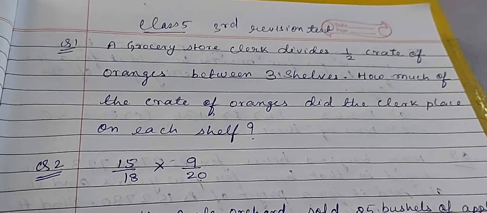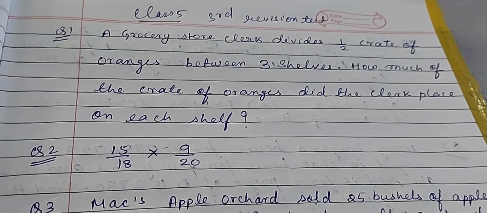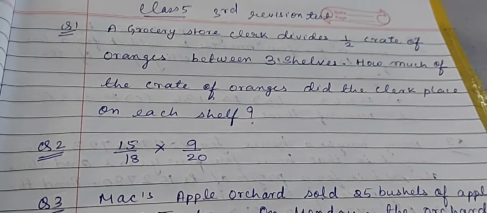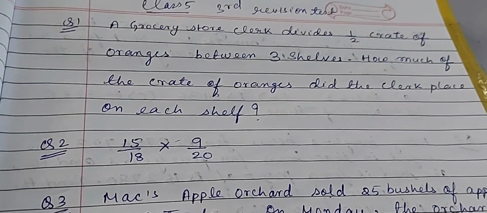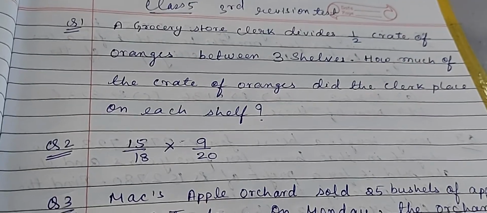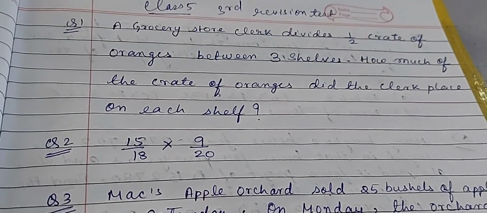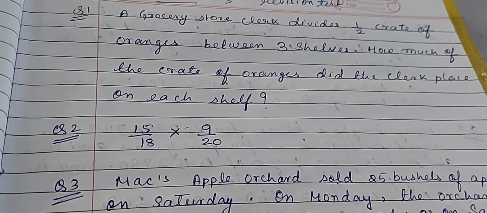Look at the first question. A grocery store clerk divides half a crate of oranges between three shelves. How much of the crate of oranges did the clerk place on each shelf? Our number of shelves is 3, and half a crate of oranges has to be divided among 3 shelves.